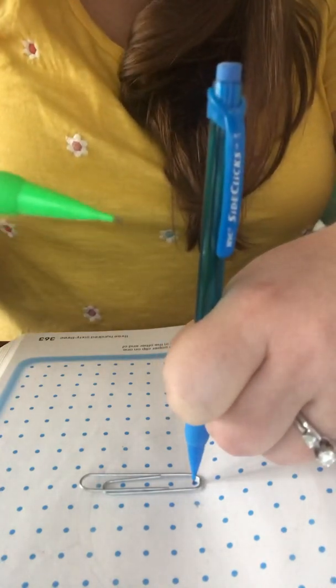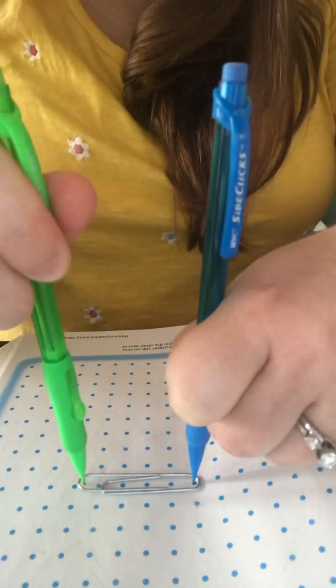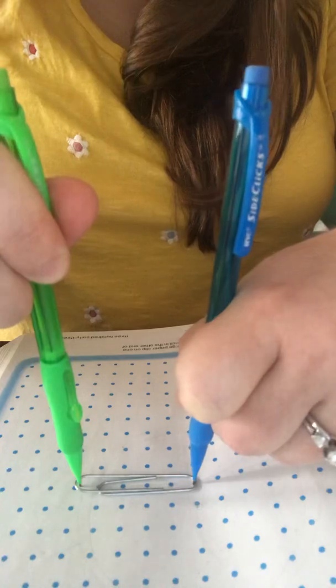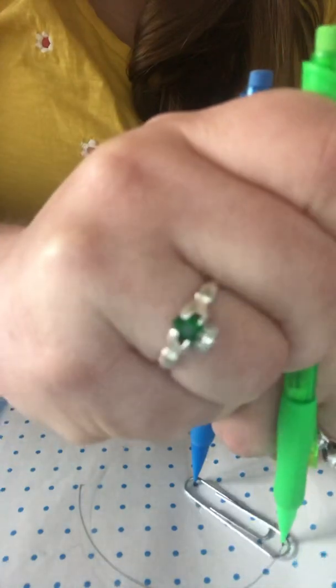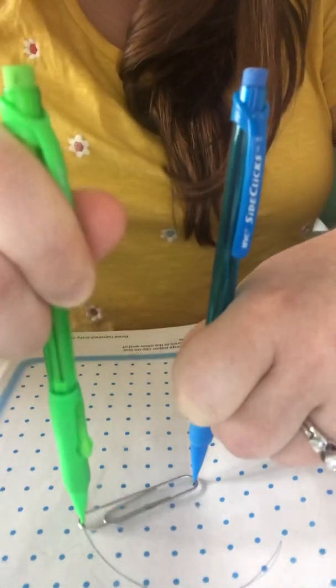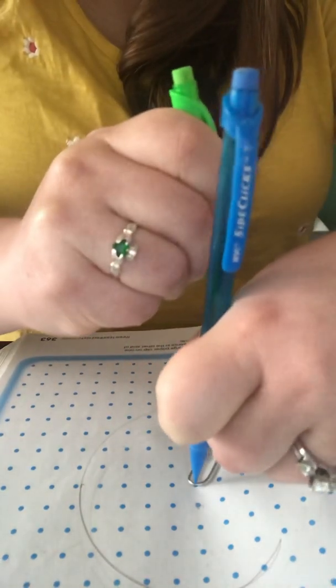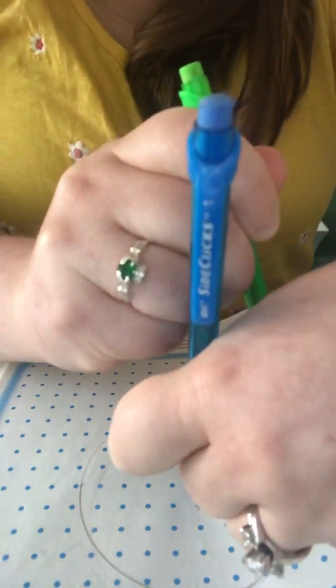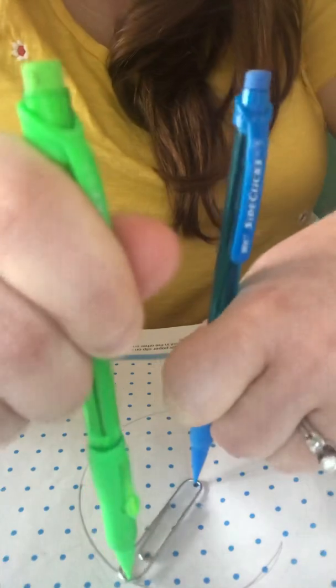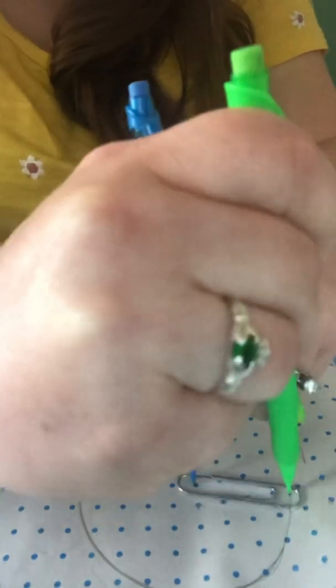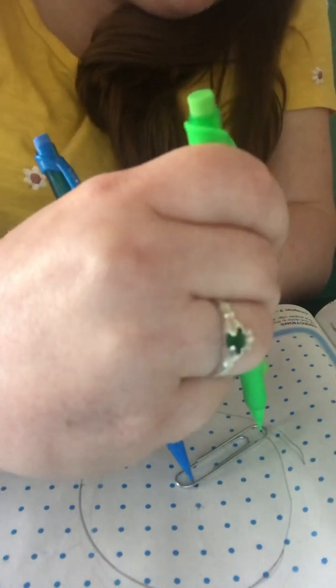I'm going to take my other pencil and I'm going to put it at the end of my paper clip. And now I'm going to make a curve. I'm going to go all the way around. All the way around. And take your time with this, boys and girls. It can be a little bit tricky. The reason that we are using a pencil is because if you don't get it right the first time, you can erase it and try it again.